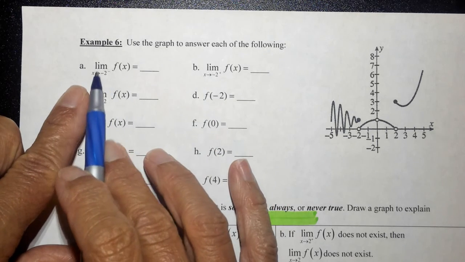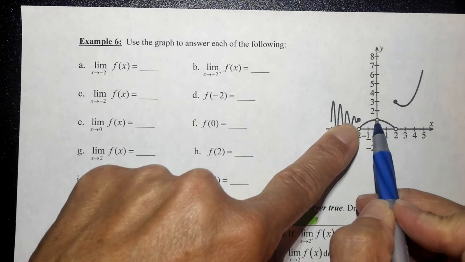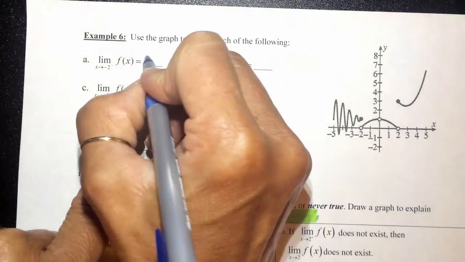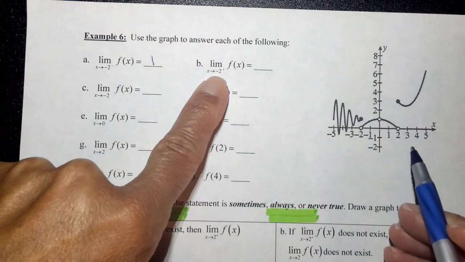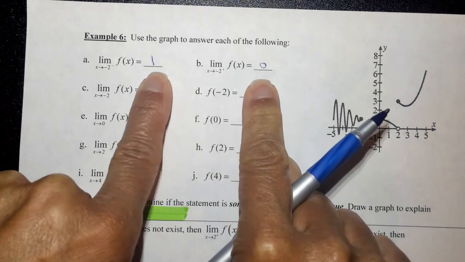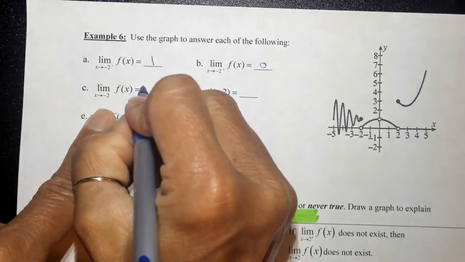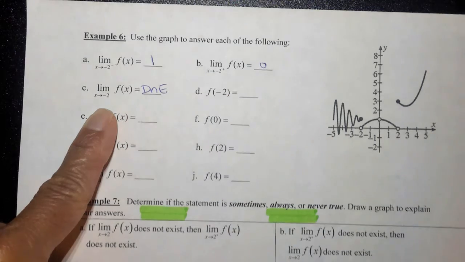So here, if I evaluate the limit as x approaches -2 from the left, we already figured out from the previous example that this was equal to 1. The limit as x approaches -2 from the right is 0. So you notice that these two limits are not equal to each other, therefore the limit overall does not exist.